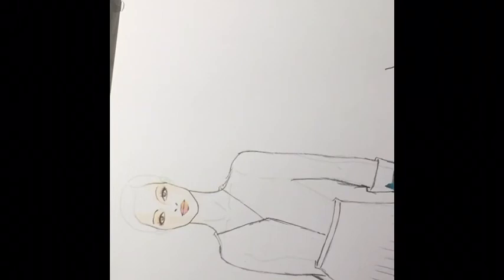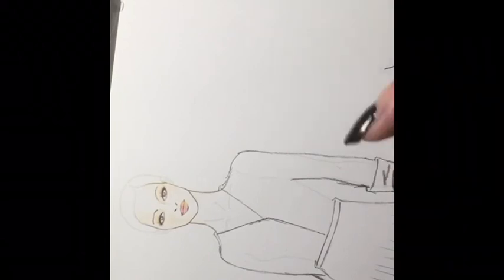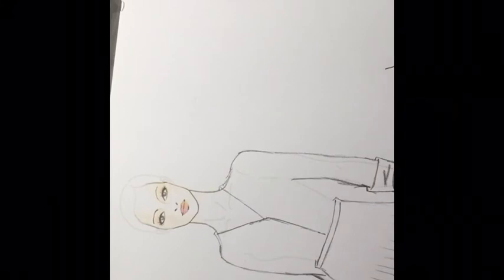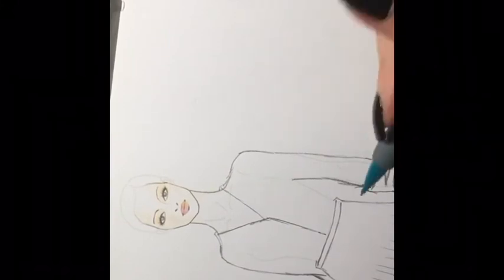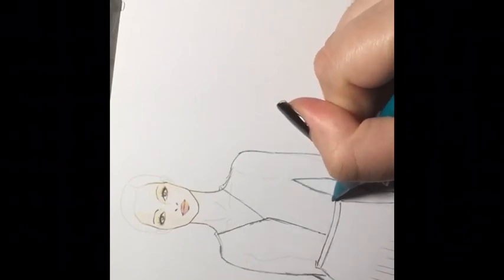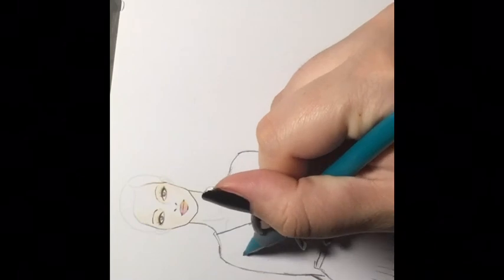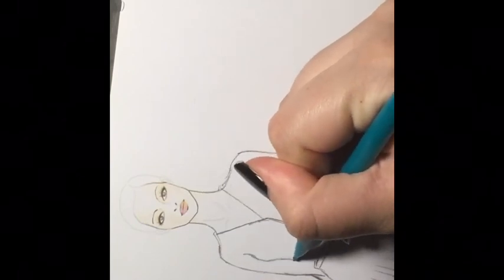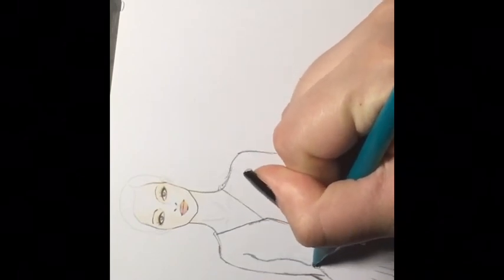You can also, if you want, add a little detail here, maybe like a check mark or a line to insinuate the fabric is kind of bunching a little bit. That's up to you. So now that we're done with the sleeves, we're going to do the torso of it, just like we did in the last videos, right?